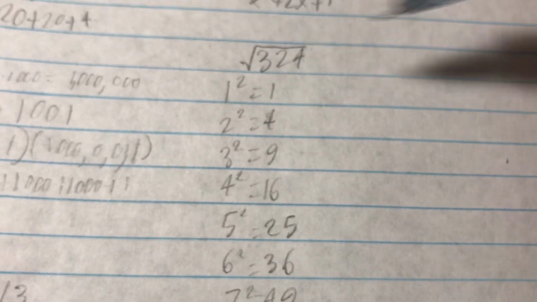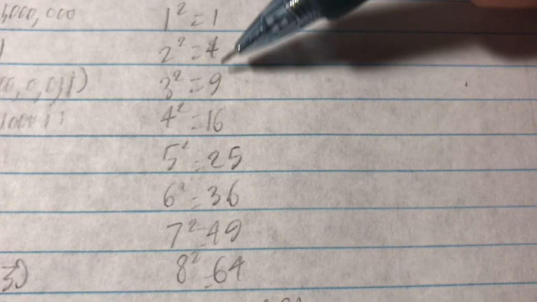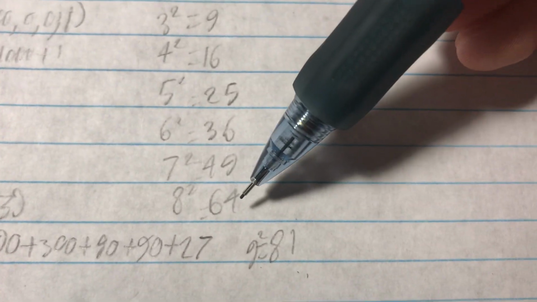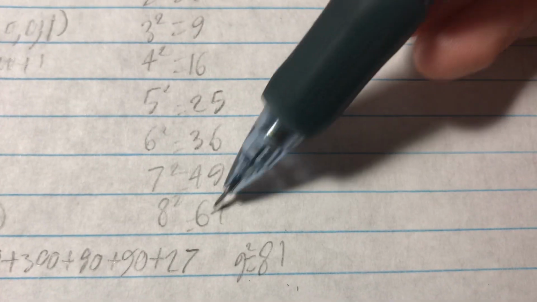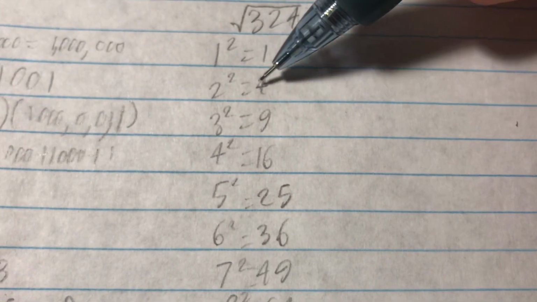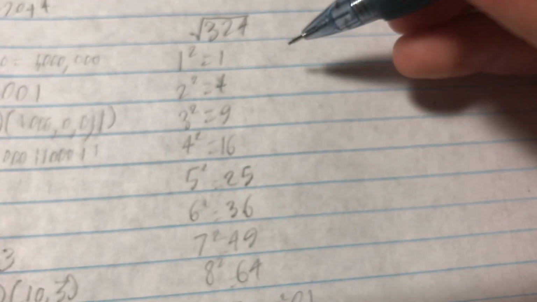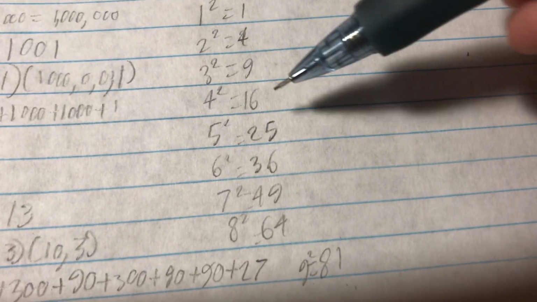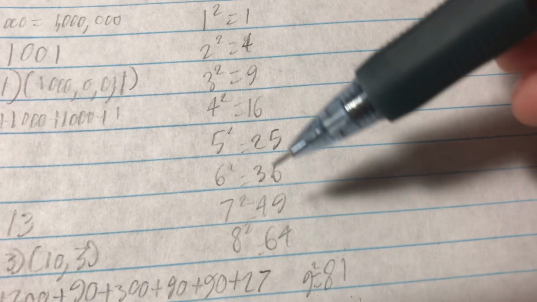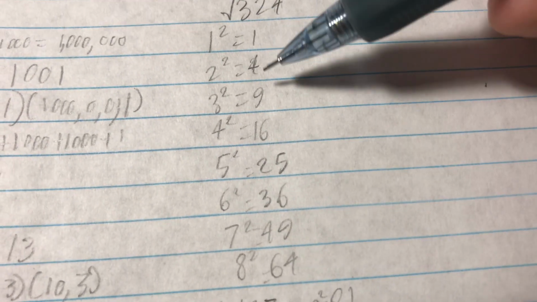So if the last number equals 4, what you do is you pick out a number here that ends in 4. So you see that 8 squared equals 64. That ends in a 4. This also ends in a 4. So you know now that the last number of what you squared, which would be 8 or 2, will end up with this.